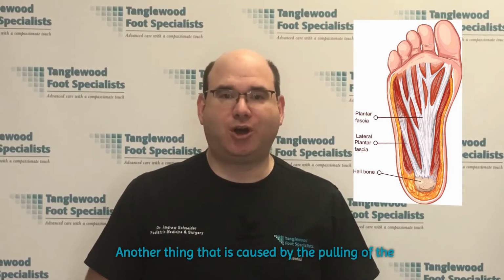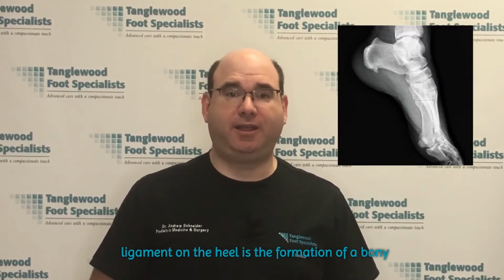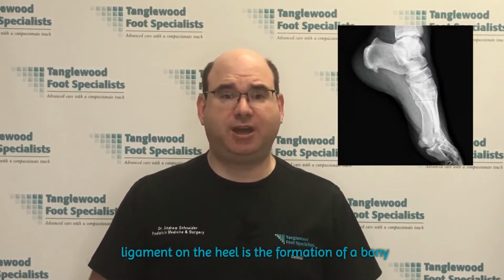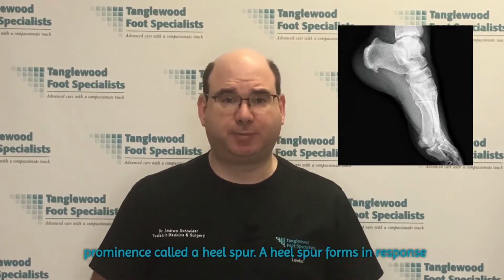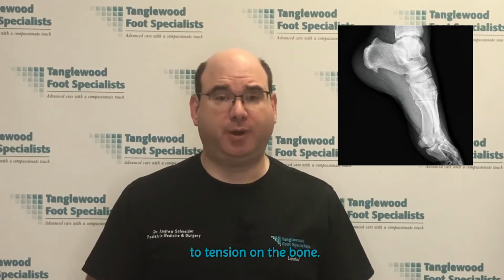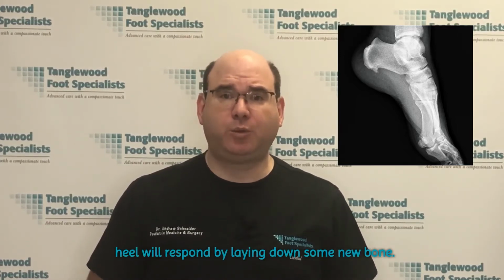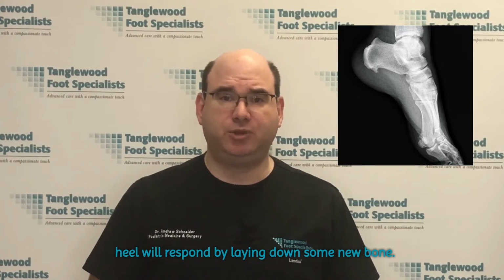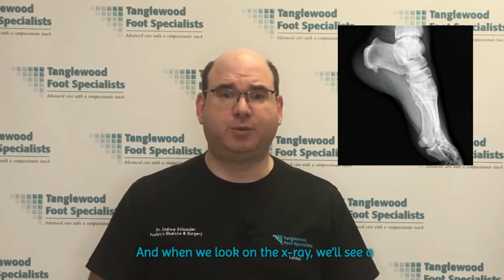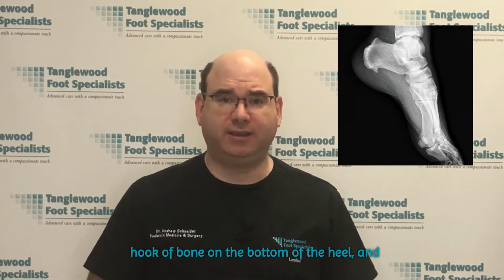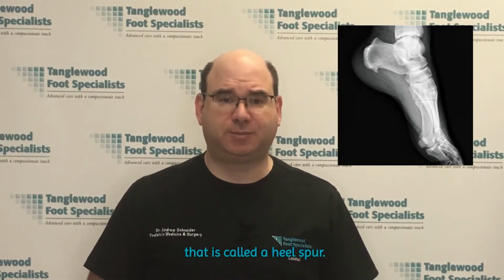Another thing that is caused by the pulling of the ligament on the heel is the formation of a bony prominence called a heel spur. A heel spur forms in response to tension on the bone. Every time that ligament pulls on the heel, it will respond by laying down some new bone. When we look on the x-ray, we'll see a hook of bone on the bottom of the heel, and that is called a heel spur.